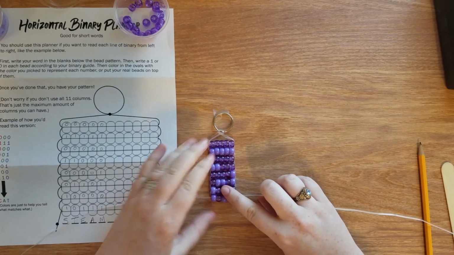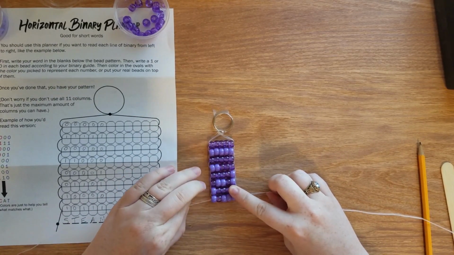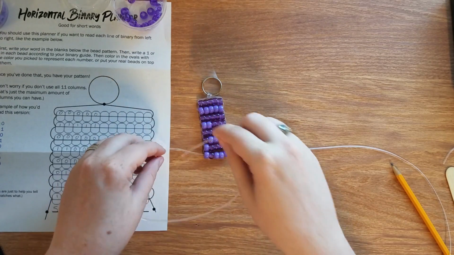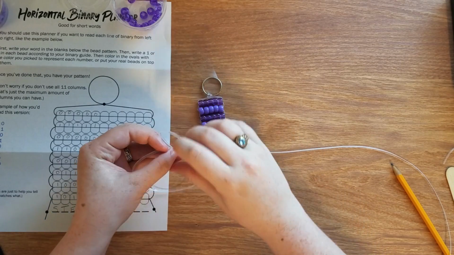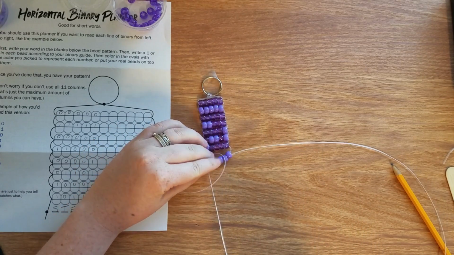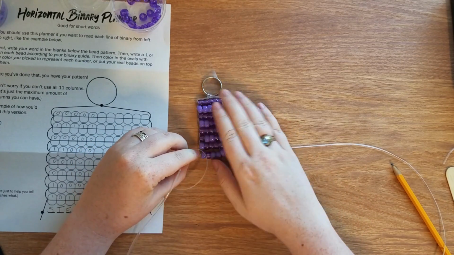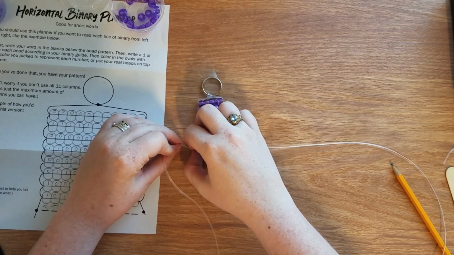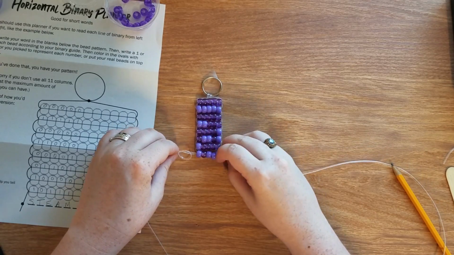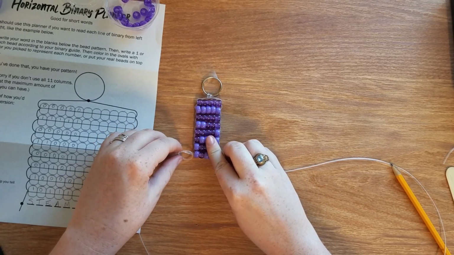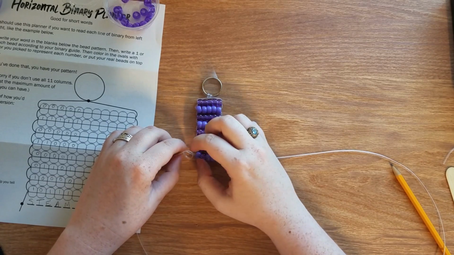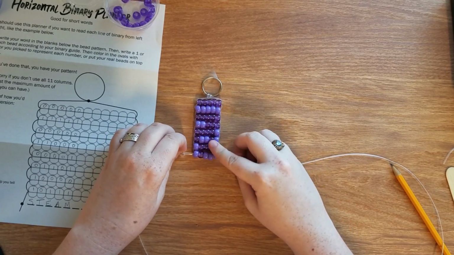And then you're just going to pull this last one nice and tight, get everything looking good. And then all we have left to do is tie a knot on each end so that our beads can't go flying off later. So we just tie 2 quick knots. And you want to try to get those knots as tight up against the beads as you can, because otherwise your keychain might sag a little.